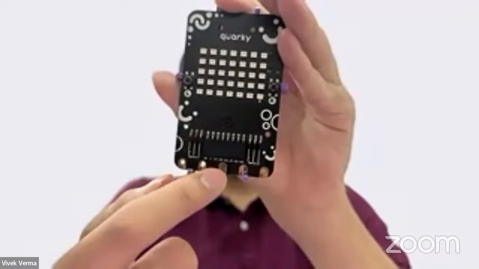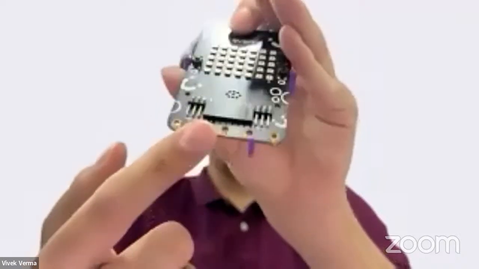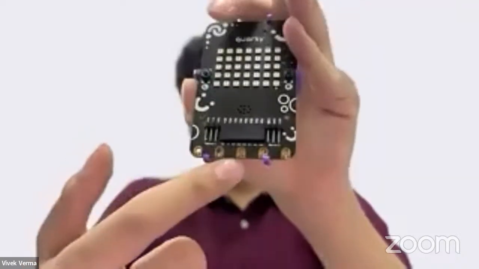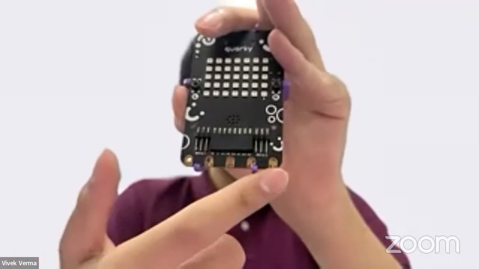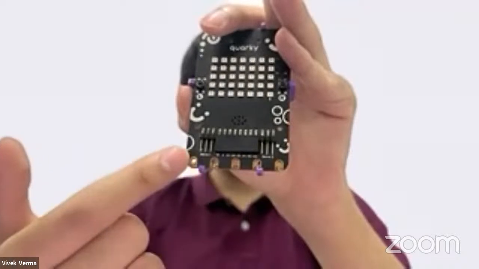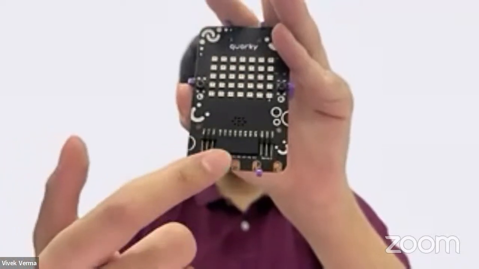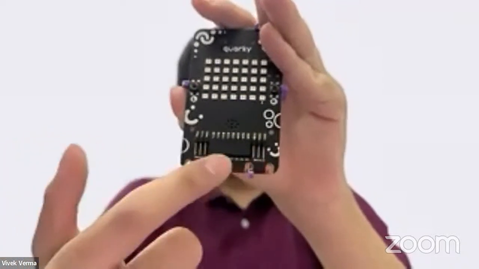Then we have this generic input output area, these pins over here, as you can see. Then at the end, these 1, 2, 3, 4, 5 are the touch pins. You can touch on them, and it will do the task that it is being coded for. So let's say if I want to play a touch-based piano, it's very simple to do that. I will show it to you.